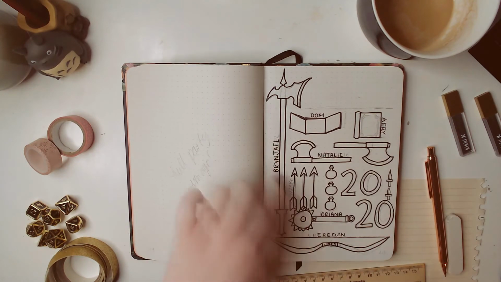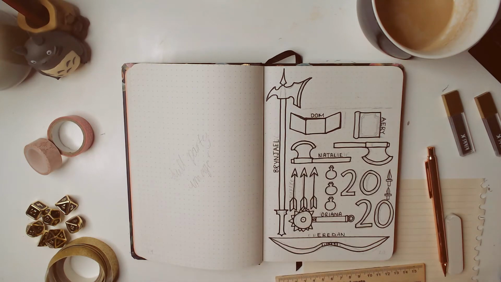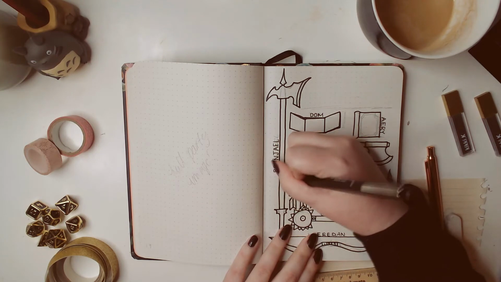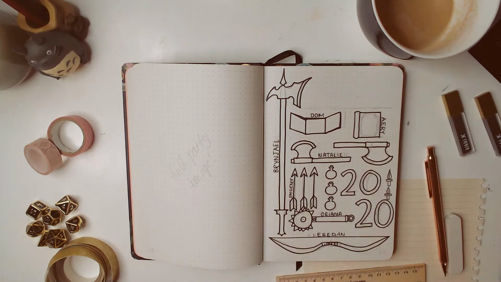When creating it, you'll note that I left a space at the top right. Most campaigns end up having a campaign name or a group name. When I originally drew this, we hadn't decided what that was, but now we have.